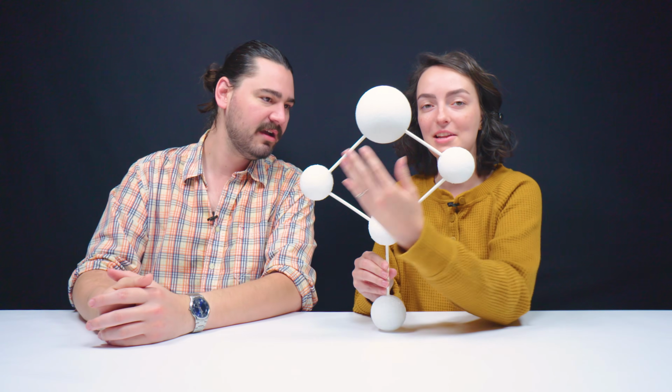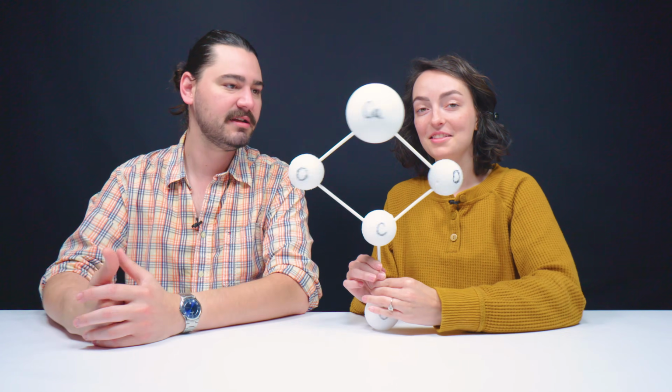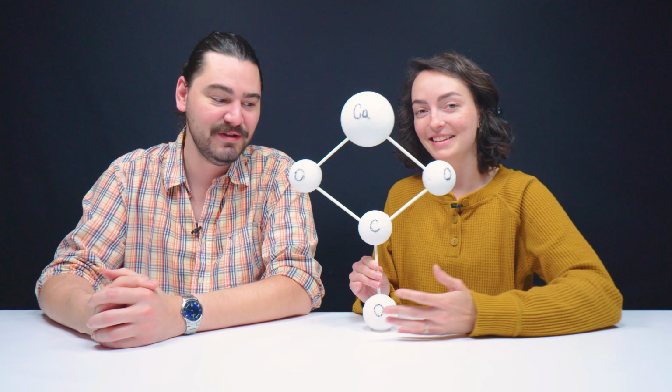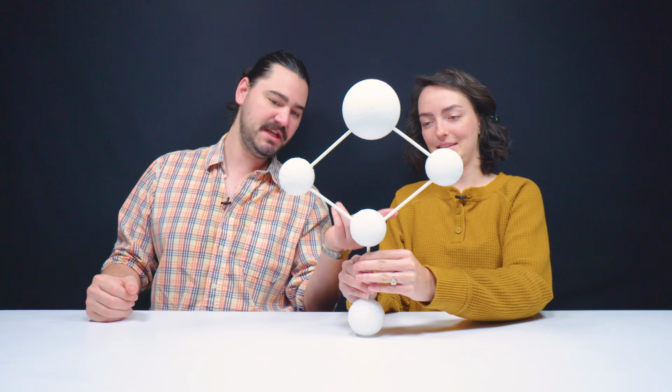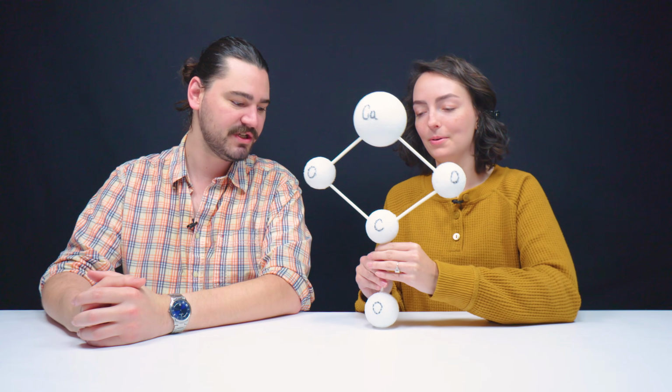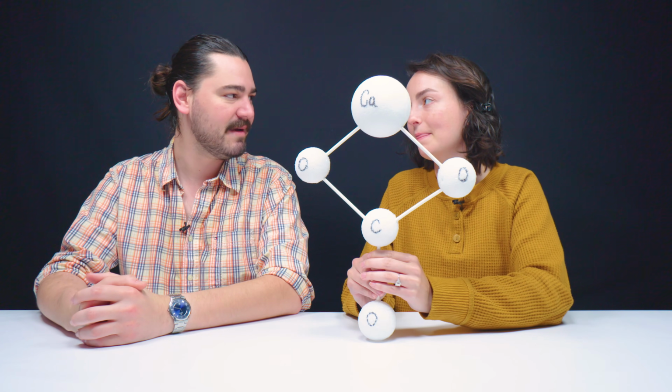One side had nothing on it. Oh, look at that. It's got letters. The other side has clues. It feels like a kind of an escape room. It's like, what do the symbols mean? I see C, O, and Ca, which kind of tells me we're getting into chemistry.